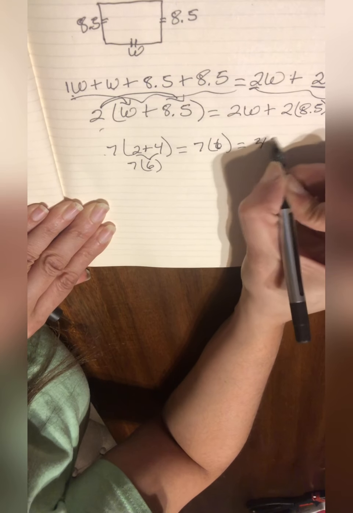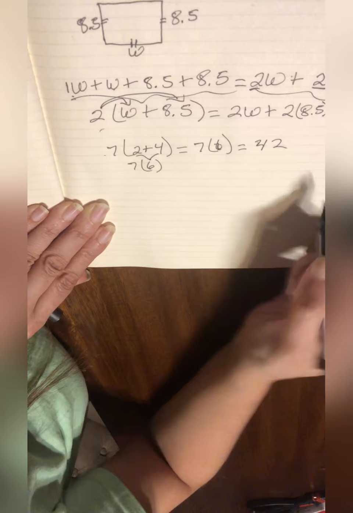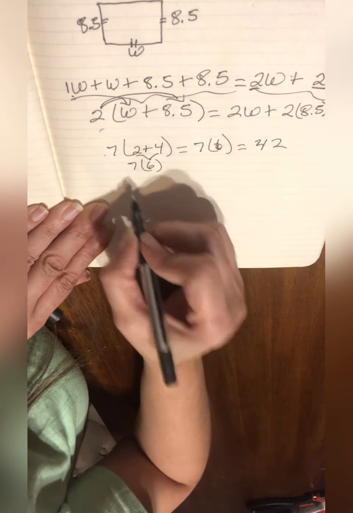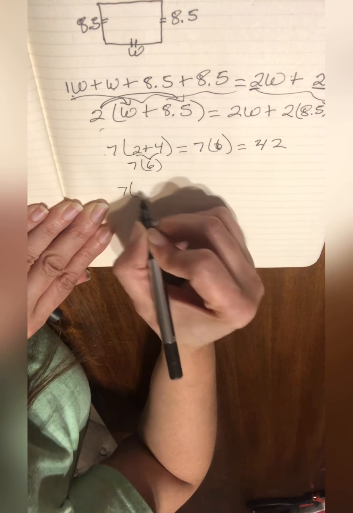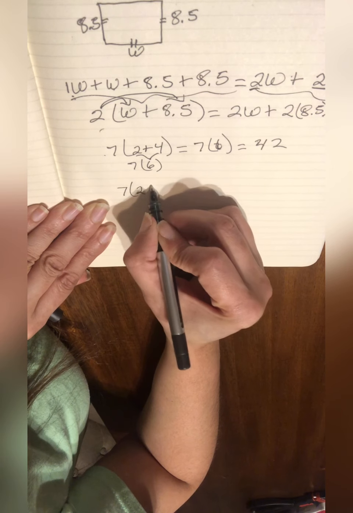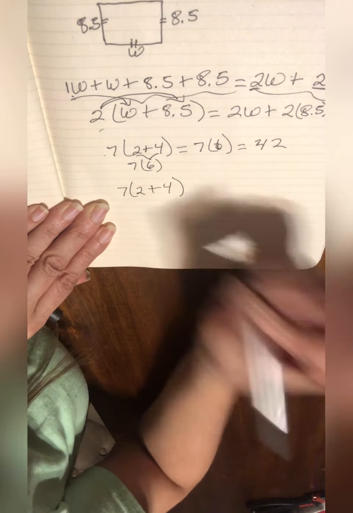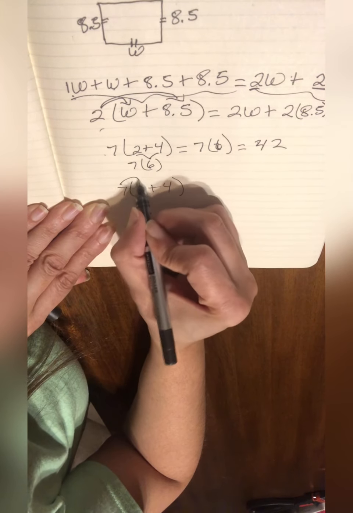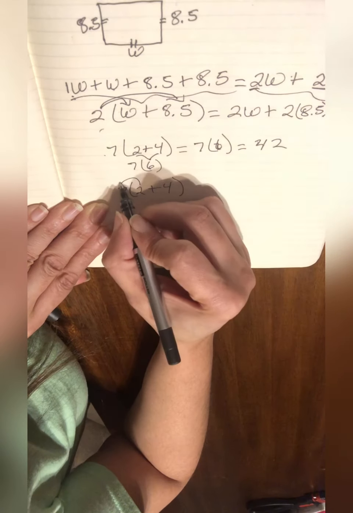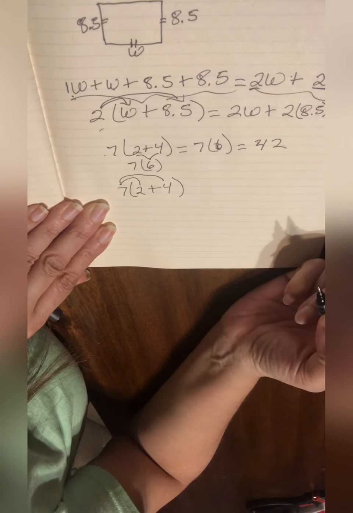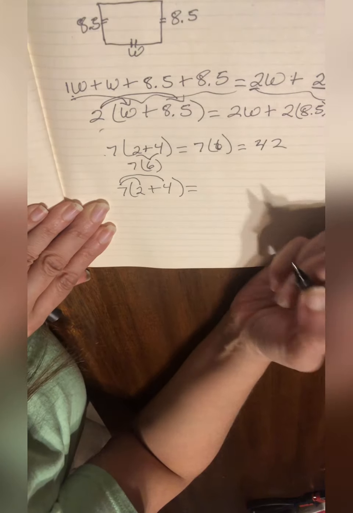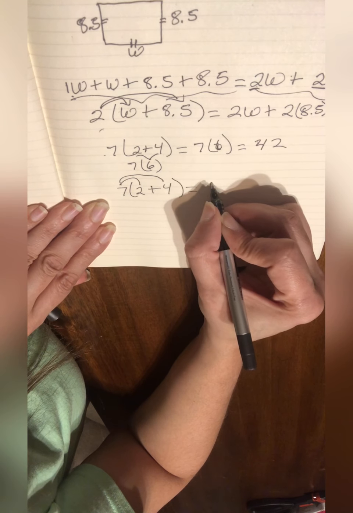And I'm going to show you that there's another way of doing this. For example, if I do 7 parentheses 2 plus 4, and I use the distributive property, it would be 7 times 2 plus 7 times 4. So what's 7 times 2, guys?